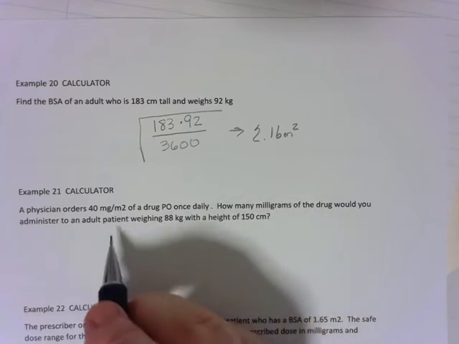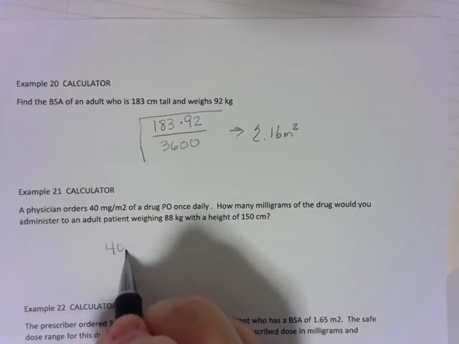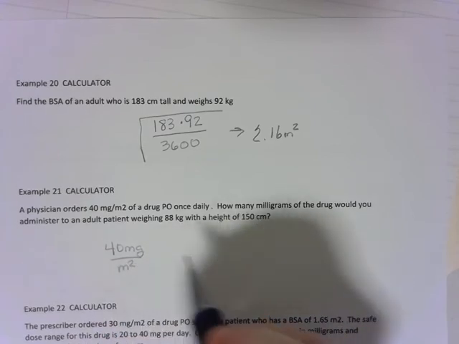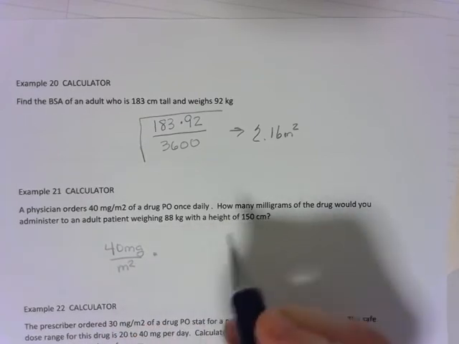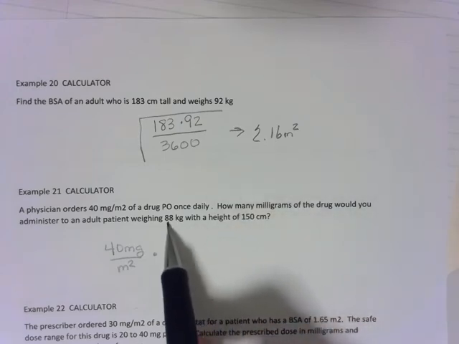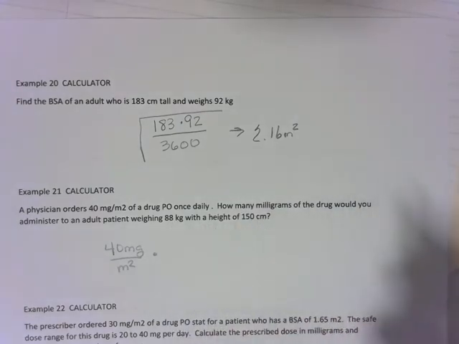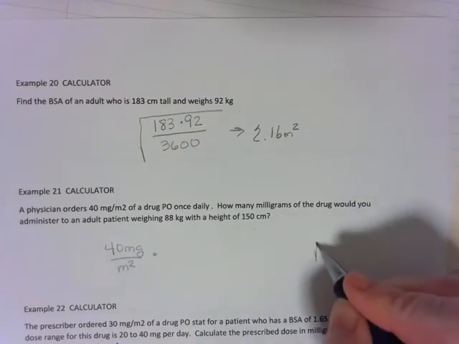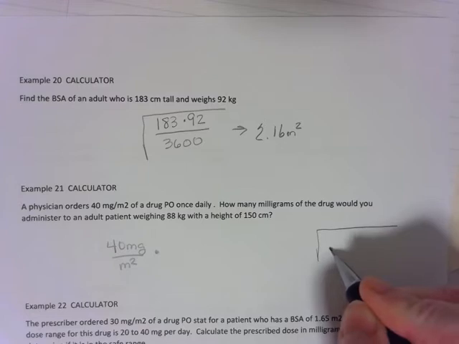So here we're looking at 40 milligrams of medication for every m squared. Now we don't know how many m squared, so we have to compute that. We're given kilograms and centimeters, so I'll do that calculation over here.